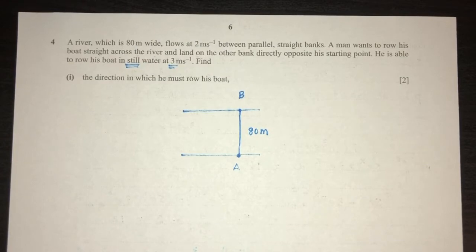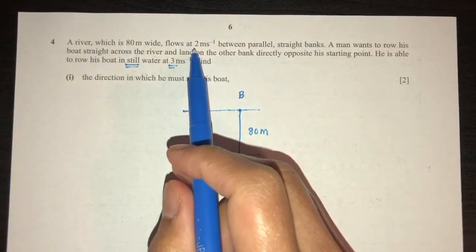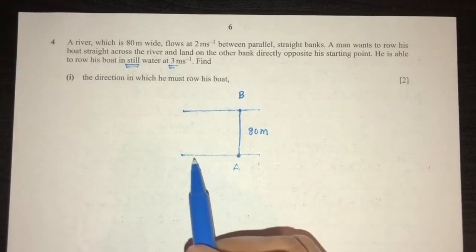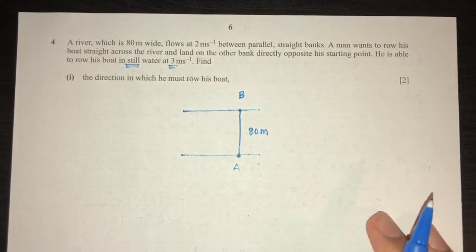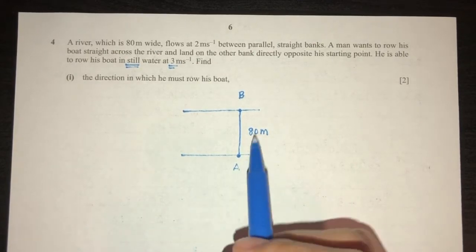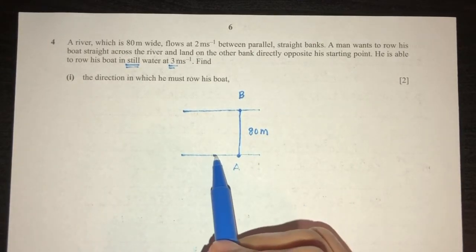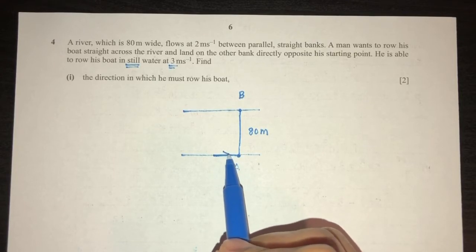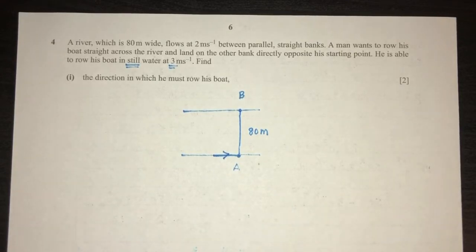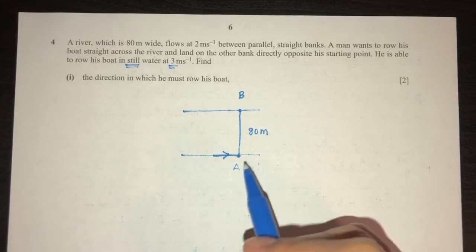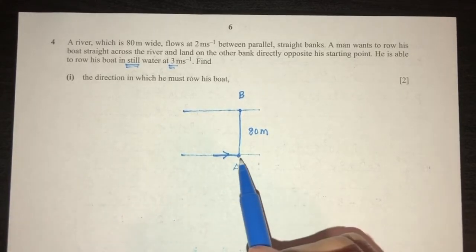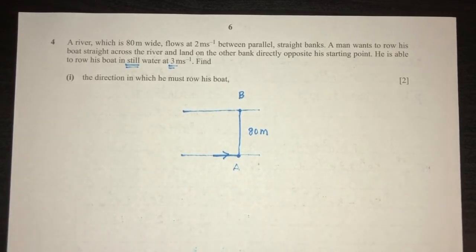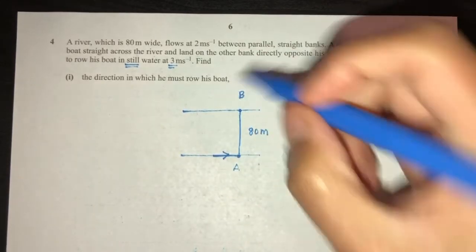Now we know the river is flowing at a rate of 2 meters per second, which is in this direction. For example, you can take any direction you want to. Let's say it is in this direction. So this direction will be the same as this direction, and we can just transfer this one to here.